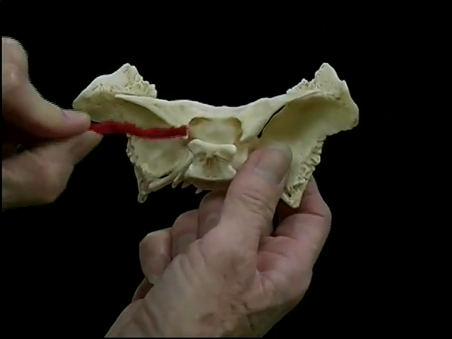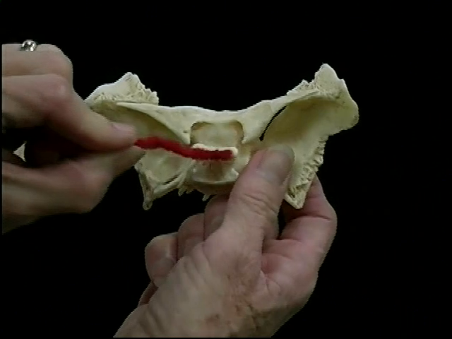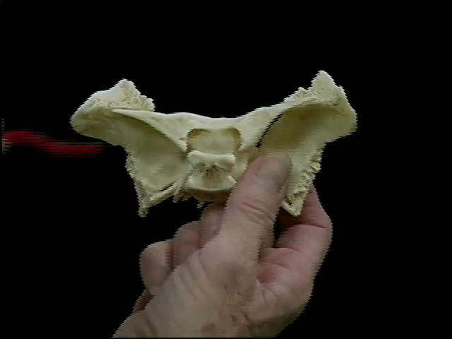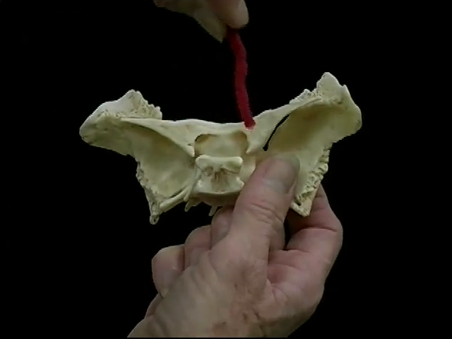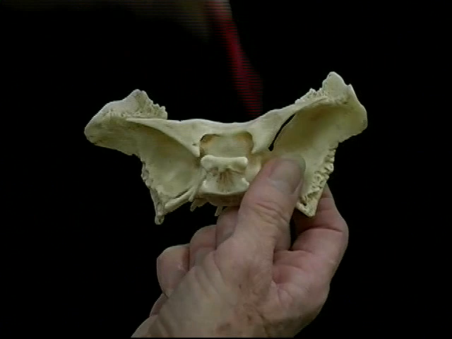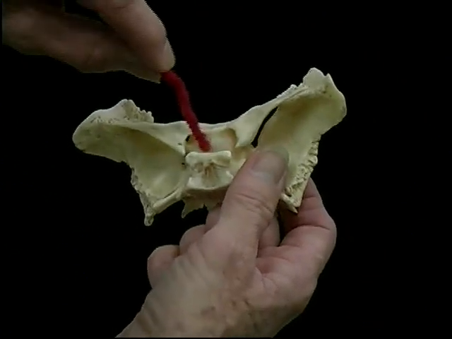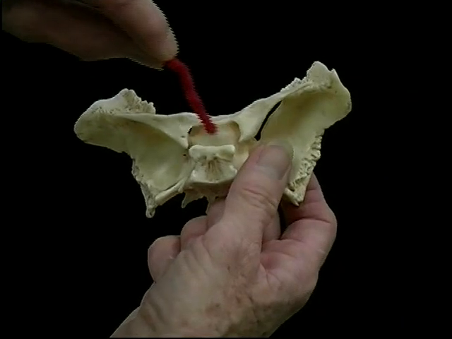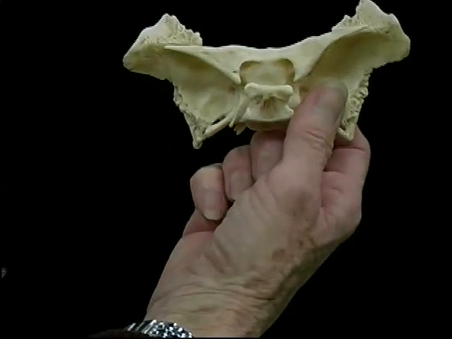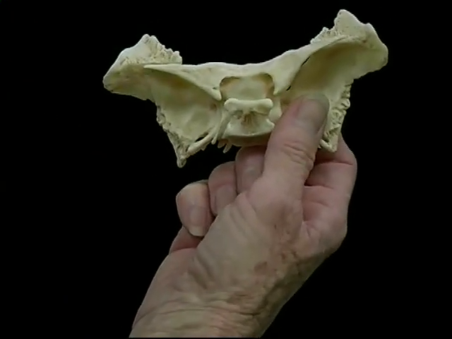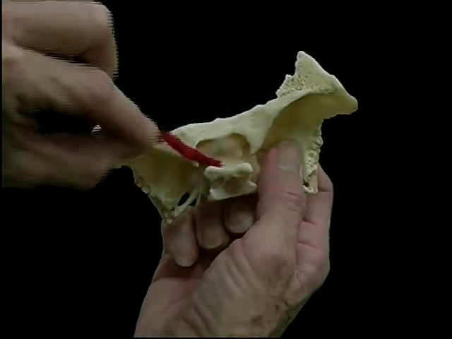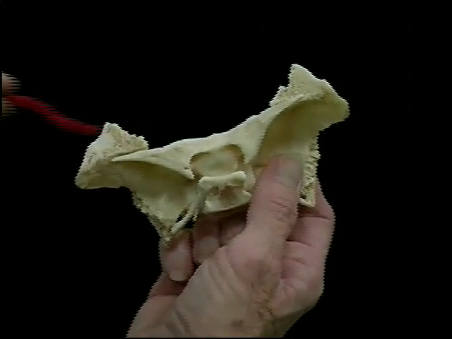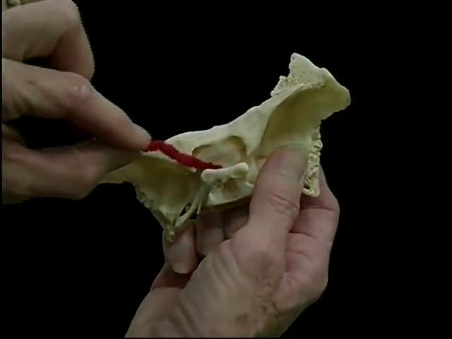These are the posterior posts on this four-poster bed, and these are the posterior clinoid processes. This right here is the pillow on the bed, and this is referred to as the optic chiasm.